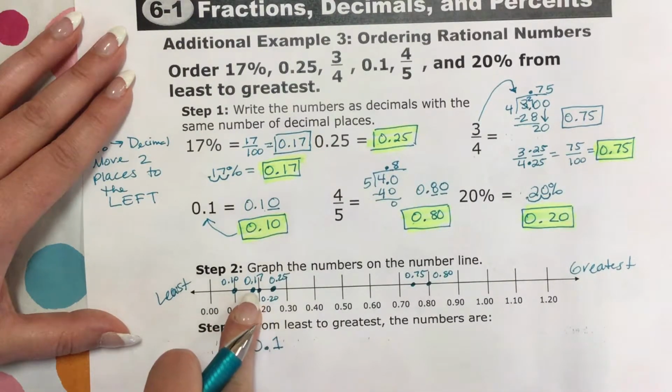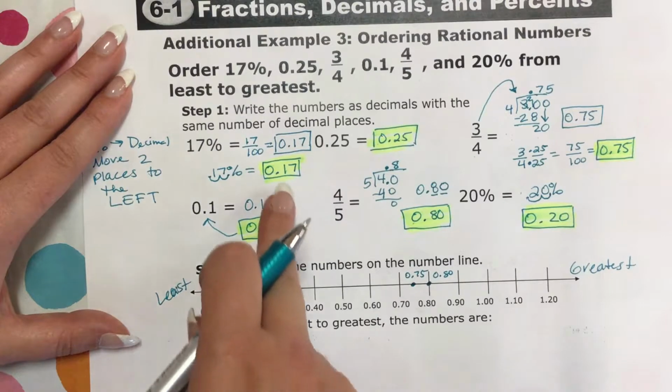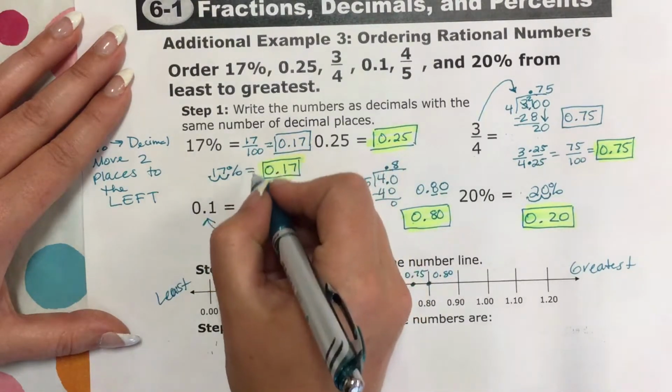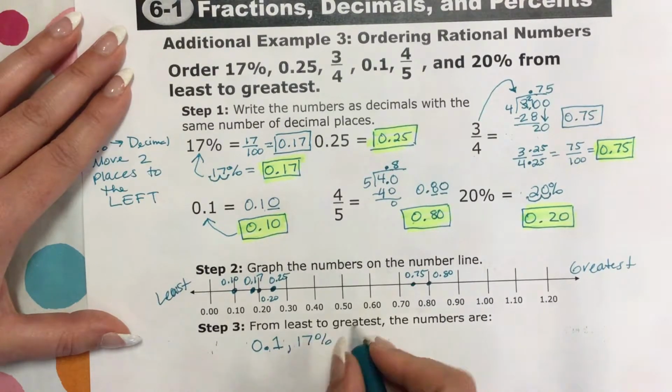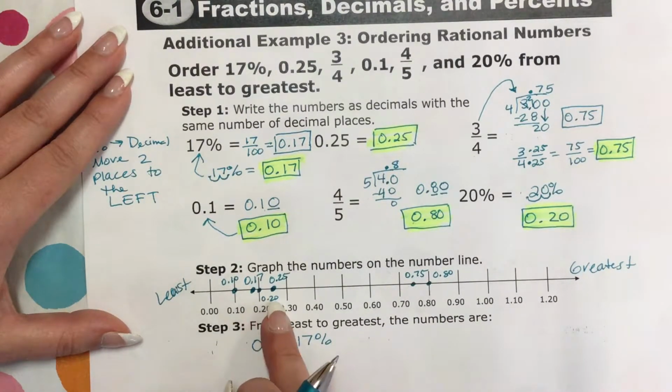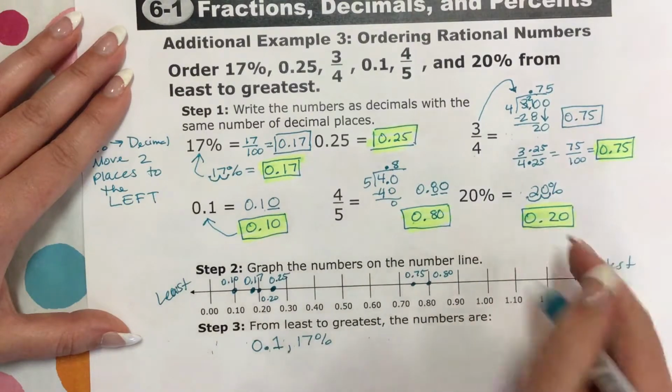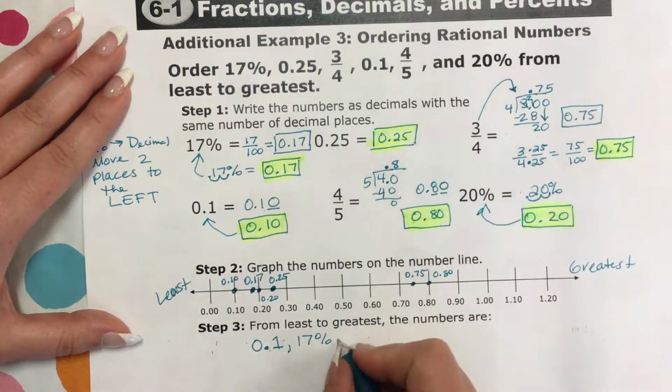Okay, then I'm going to move to 0.17, which was right here, which was originally 17%. Okay, then I go to 0.20, which is here, which was originally 20%.